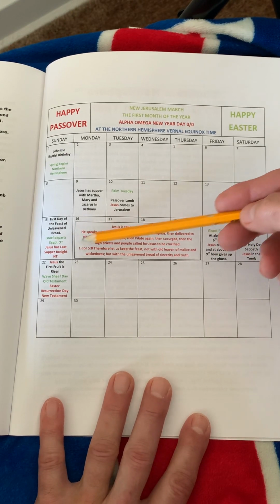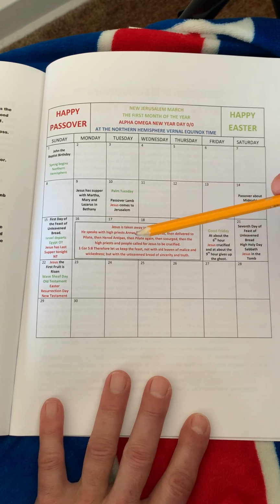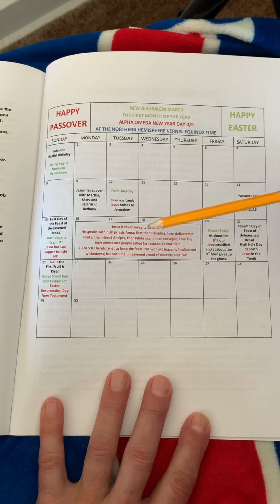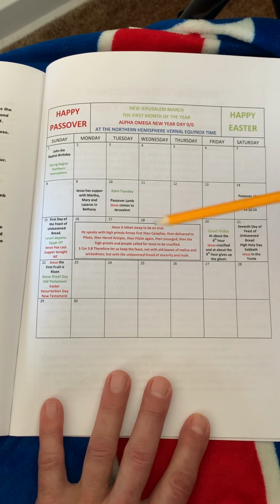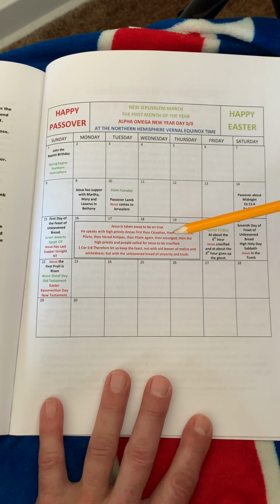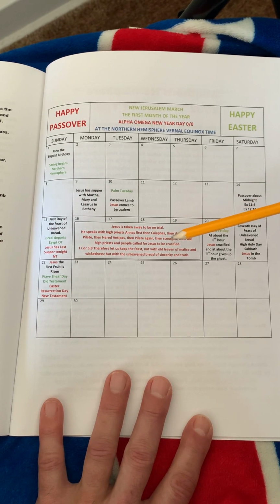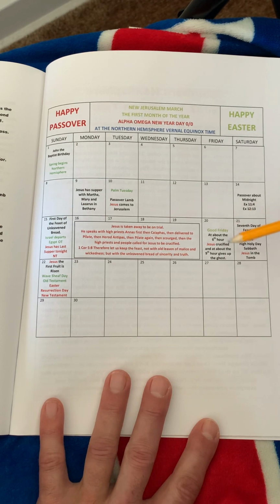So then this week, the next day after Jesus has the Last Supper, in the morning, he's delivered up, taken away to go on trial. And he talks with high priest Annas and then Caiaphas, and then he's delivered to Pilate, then Herod Antipas, and then Pilate again, and he's scourged, and then all the high priests and the people called for Jesus to be crucified. So he was crucified on Good Friday right there during the Feast of Unleavened Bread, right?